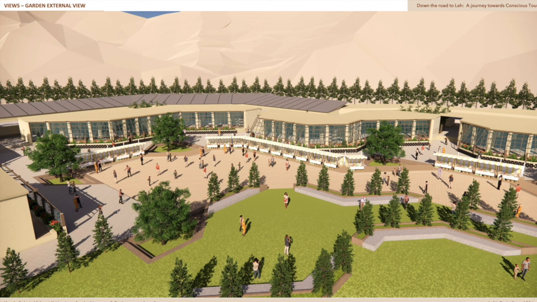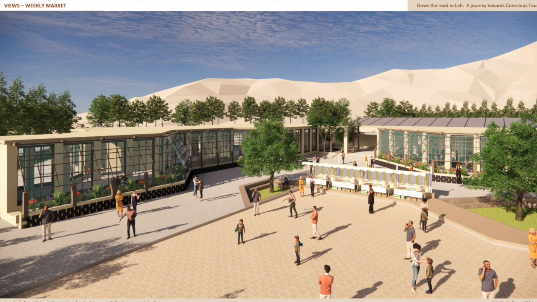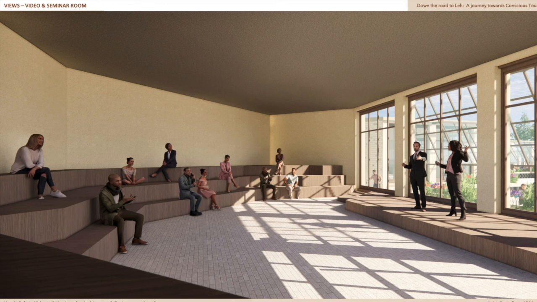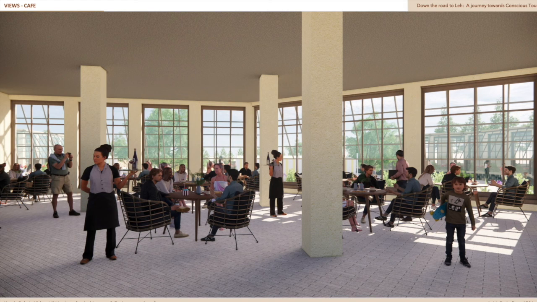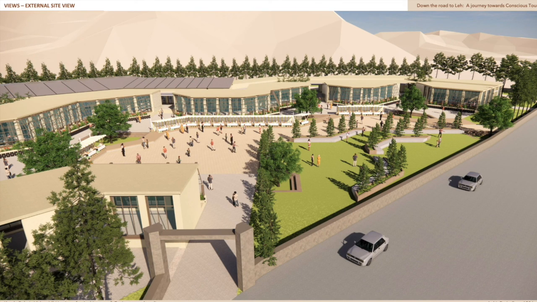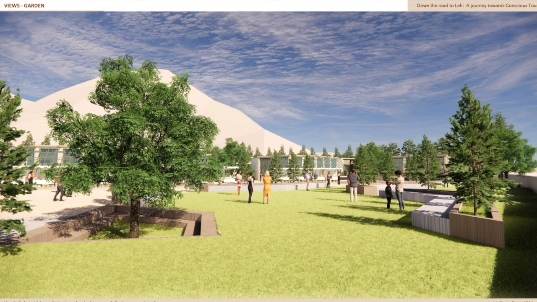This is another bird's eye view from the garden showing the garden. This is the view of the weekly market. This is the view of the video and seminar room. This is the view of the cafeteria. Another view of the cafeteria. This is the view showing the external road of the project.